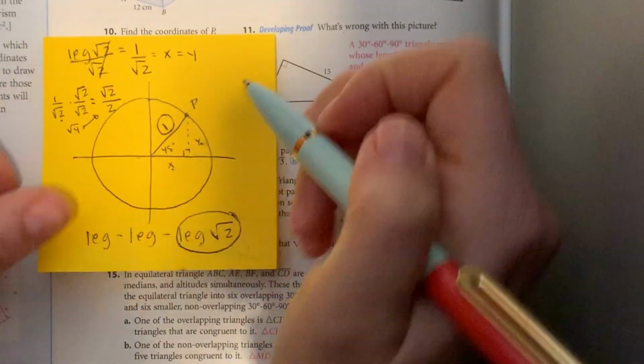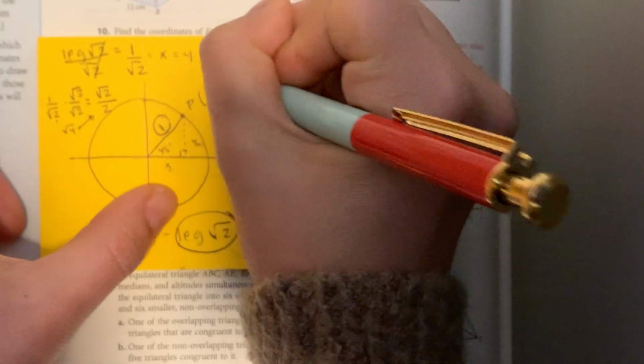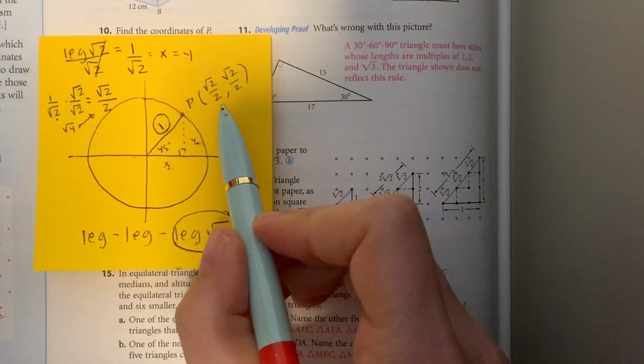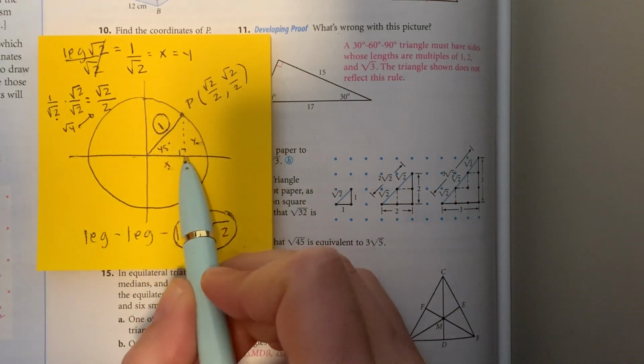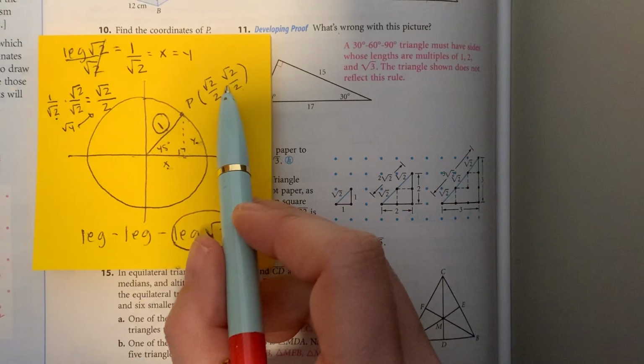And so the coordinates for P are going to be square root of 2 over 2, square root of 2 over 2. Again, both values are positive because we are moving to the right and we are moving up. Right is a positive value, up is a positive value.